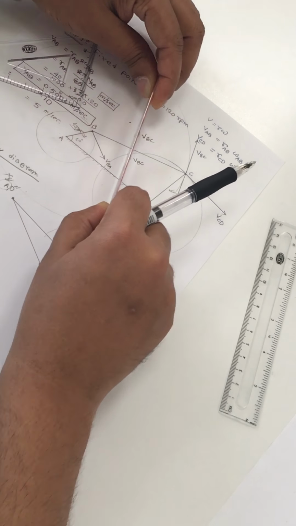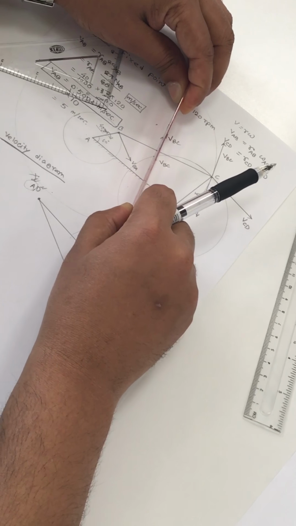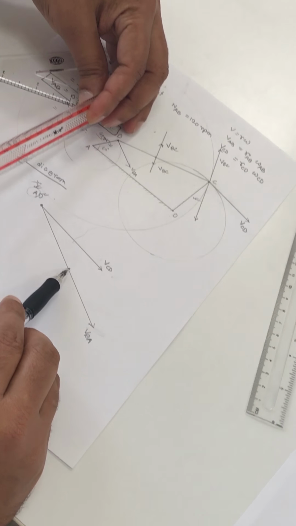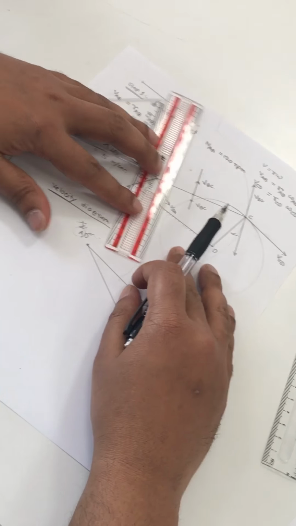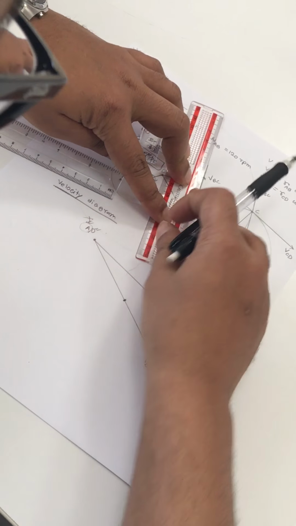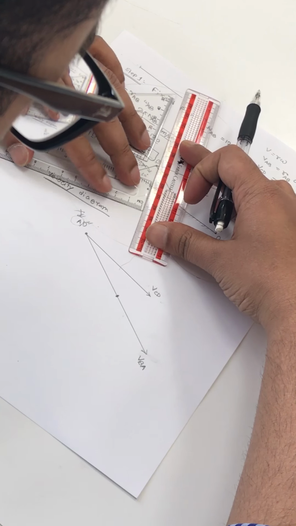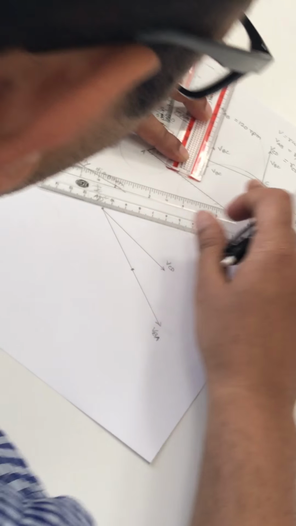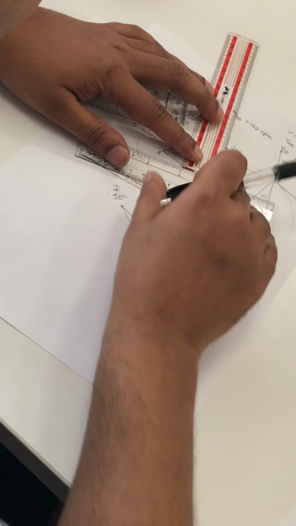What am I going to bring? I'm going to bring this line to the known point. What is my known point? My known point is here. So how am I going to do that? I'll just make this one a 90. This one is going to give me a nice picture, so I'll just do it like that. So this is 90, right?